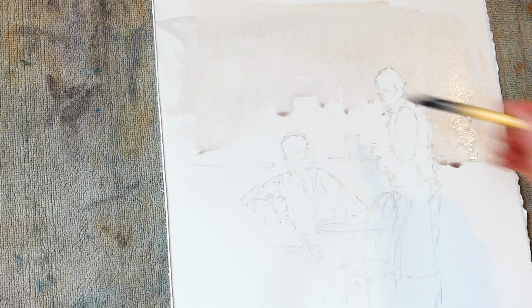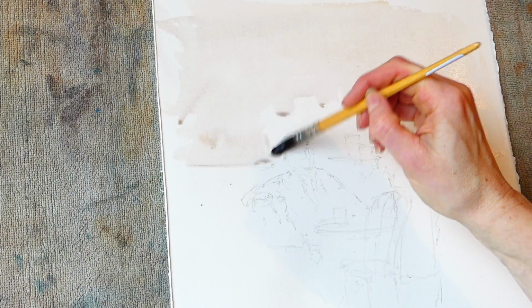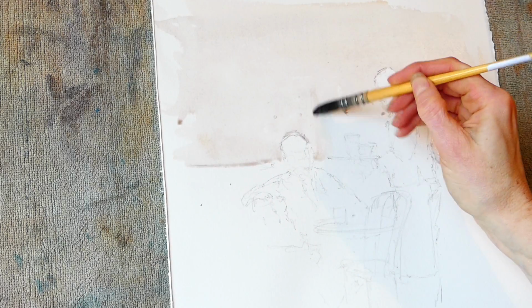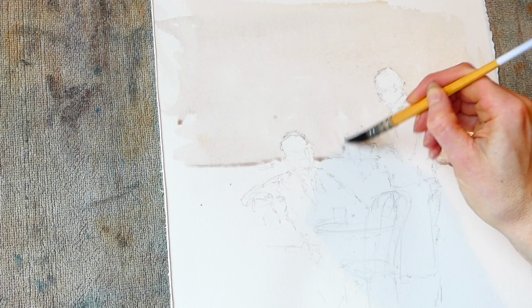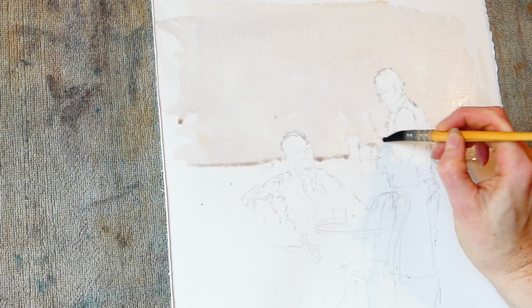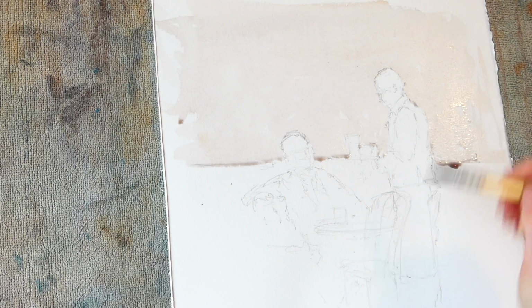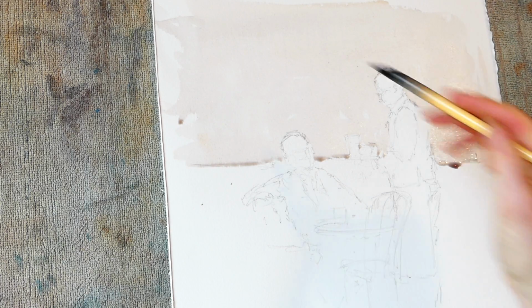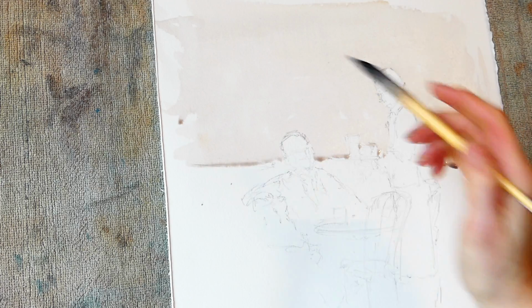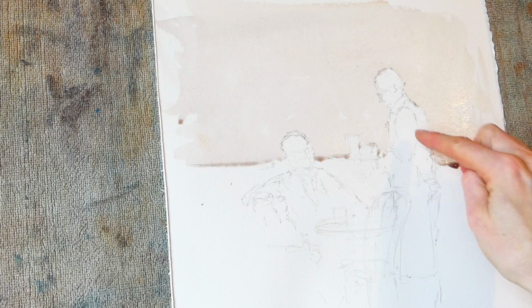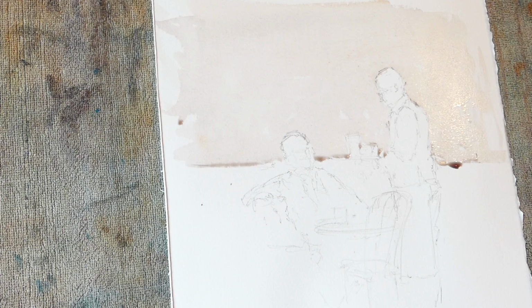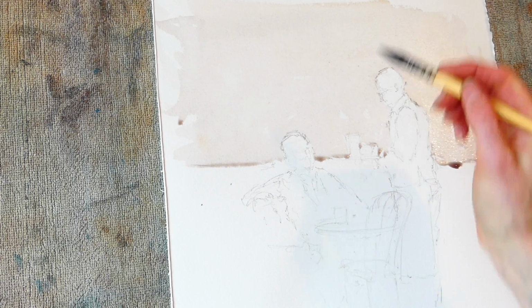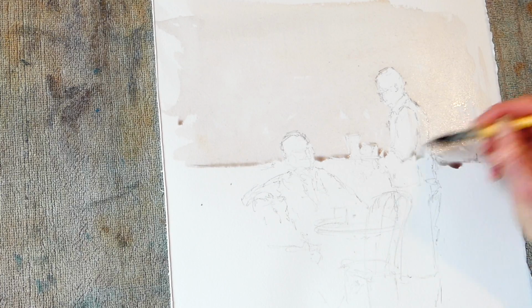Okay, so let's come around here. Cutting around. The paper was obviously dry. Get these shapes in. Now my light source here, I'm actually going to have my light source coming from the left, for the simple reason that I prefer my focal point to be the figure on the left rather than the figure on the right. Okay, so if that's the case, let's go straight into the subject here.